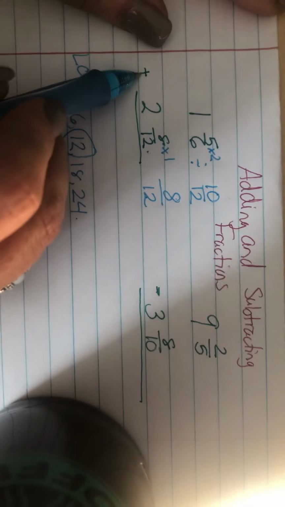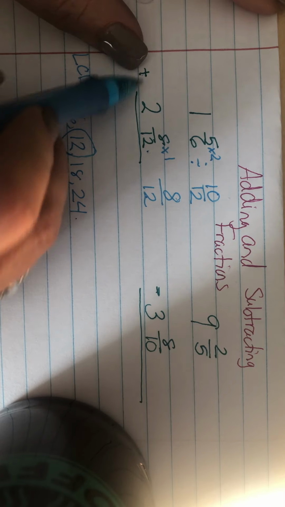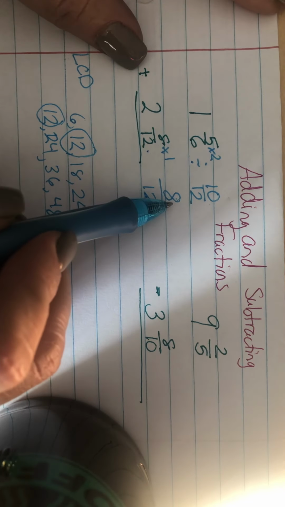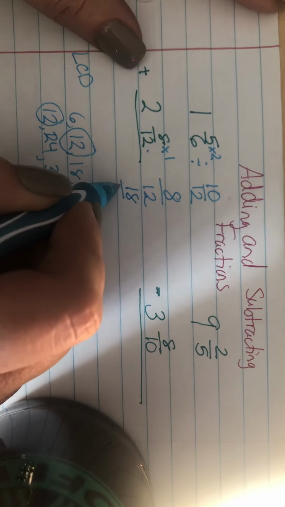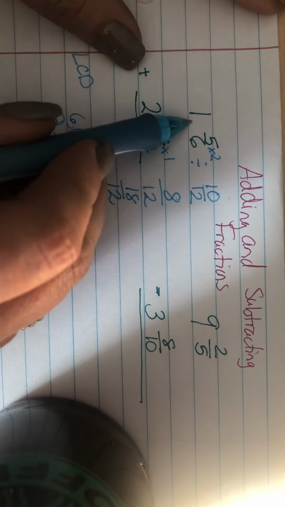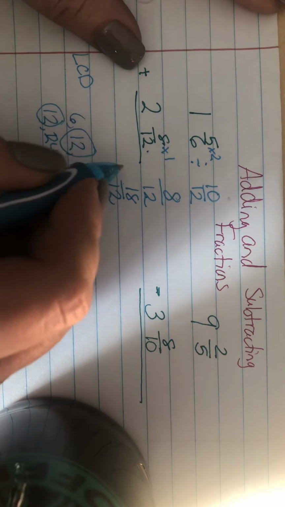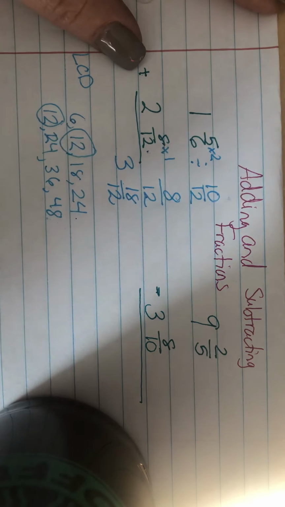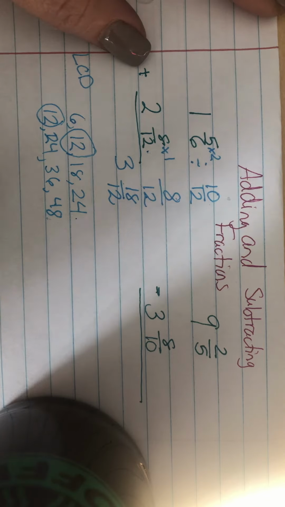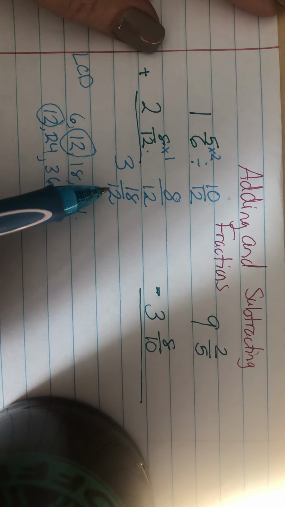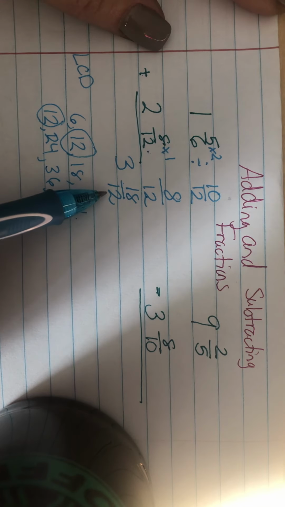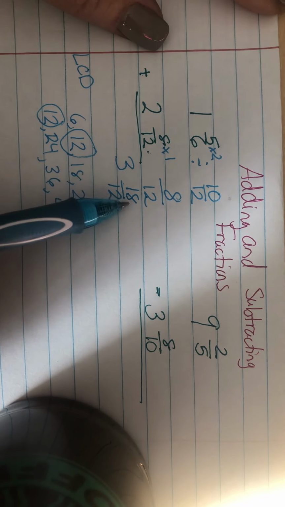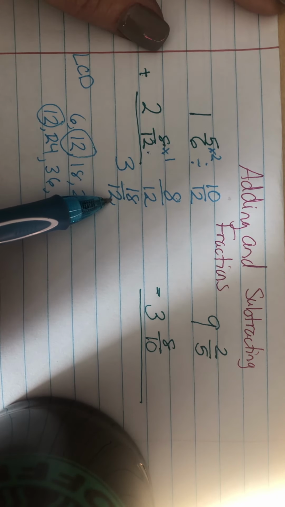Now, going back to what we're doing, which is addition. They add up 10 and 8, which gives them 18/12. And they come over here and add their whole numbers up, and that gives them 3 and 18/12. Now, a couple weeks ago, I allowed this to be their answer. However, I'm asking them to put it into the simplest form. So what I have asked them to do is turn 3 and 18/12 into its simplest form.